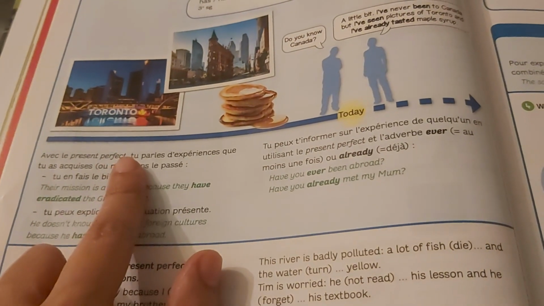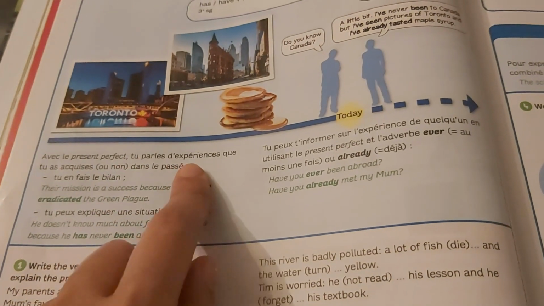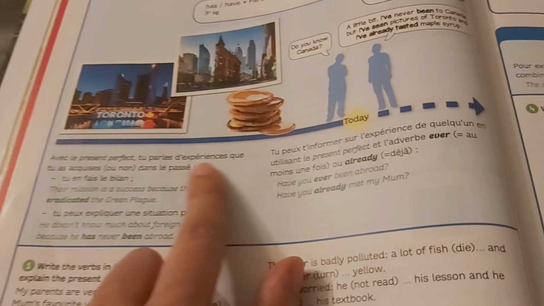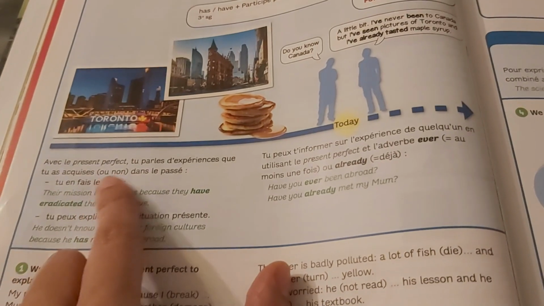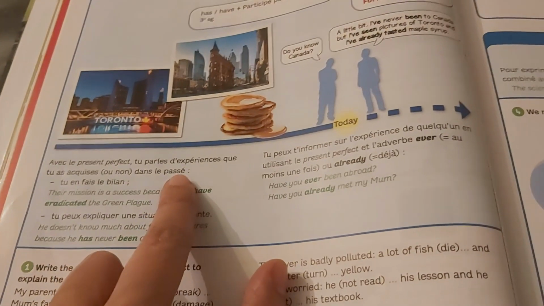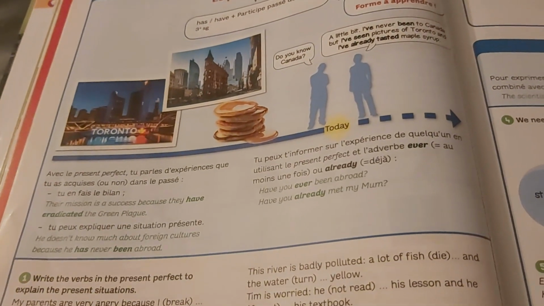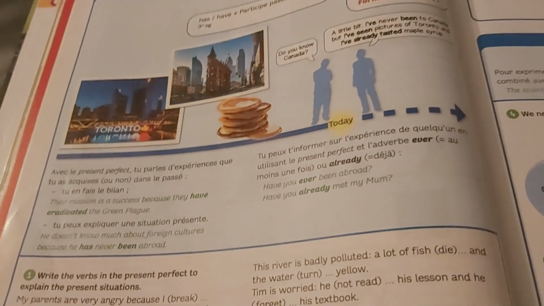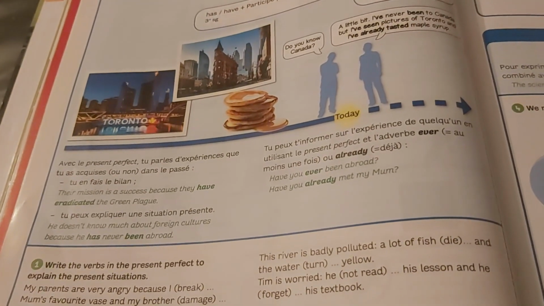On utilise le present perfect pour parler des expériences, ok? Tu parles d'expériences que tu as acquises ou non dans le passé. Okay, so you have done or you haven't done it. It means you have an experience in this or you haven't experienced that.